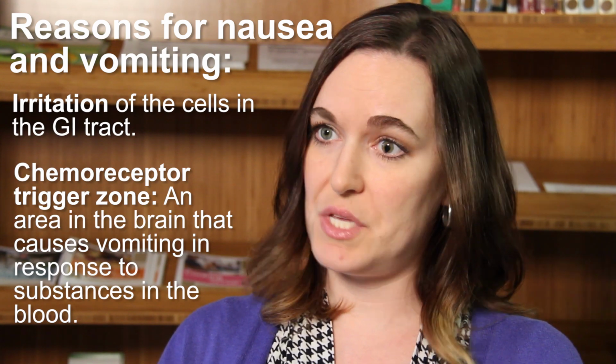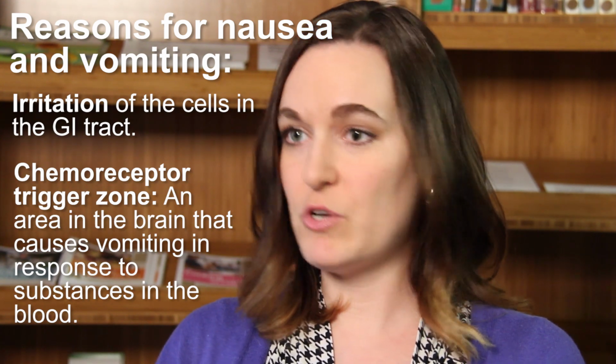If those poisons are detected, it tells your stomach to reverse everything and get rid of it as quickly as possible. The fastest way to do that is to vomit. So we call it the chemoreceptor trigger zone. And in that area of the brain, those little receptors will actually detect any chemotherapy as a poison.